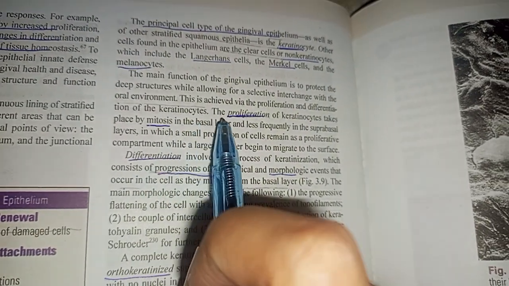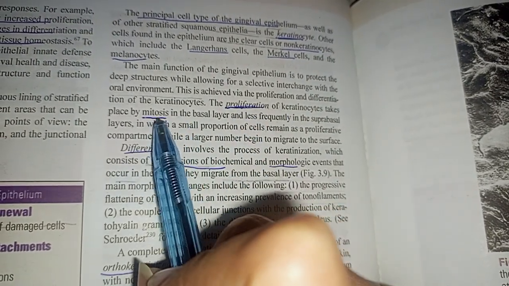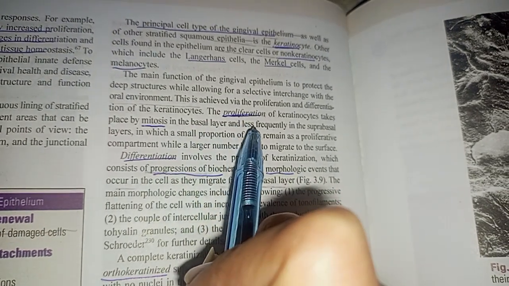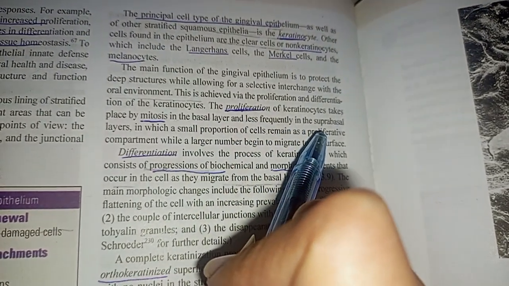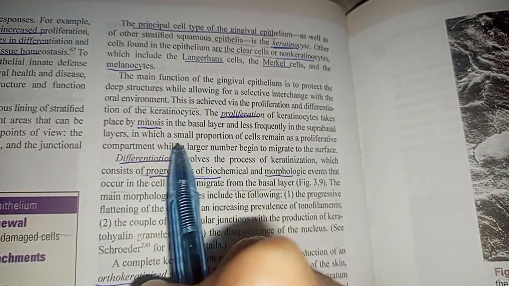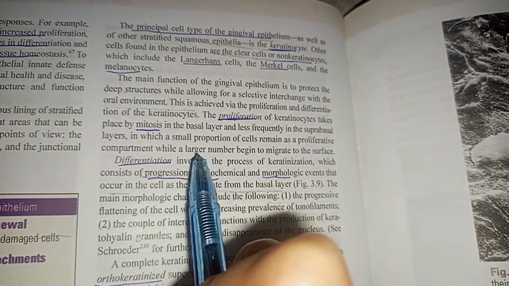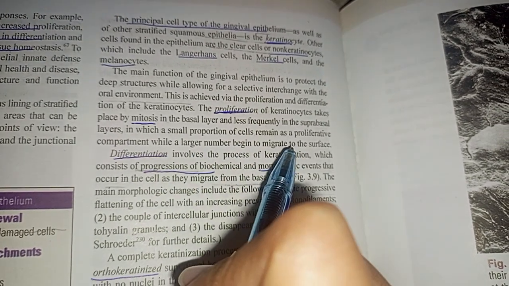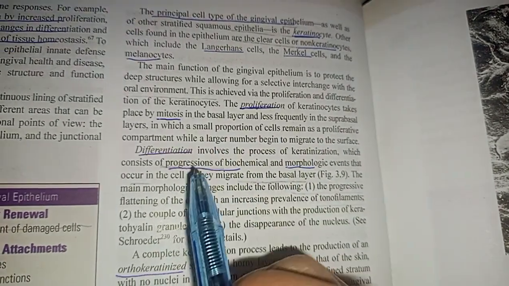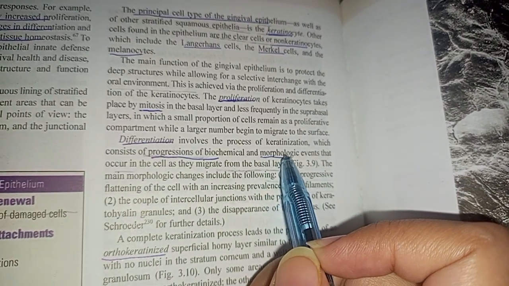Coming towards proliferation. Proliferation means the division of keratinocytes will take place by mitosis, which occurs in your basal layer, we all know. It occurs less frequently in the suprabasal layer because they are mature. A small portion will be left in your basal layer, because a large amount of cells will migrate to the superficial layer or surface. Differentiation is basically known as the process of keratinization.